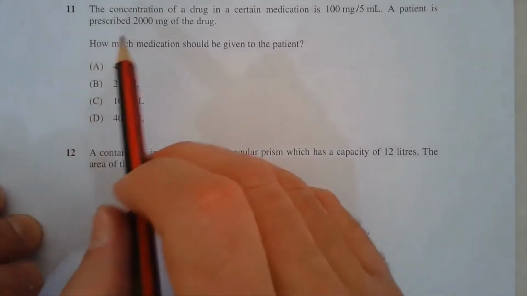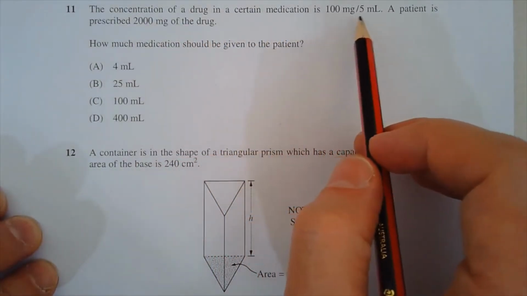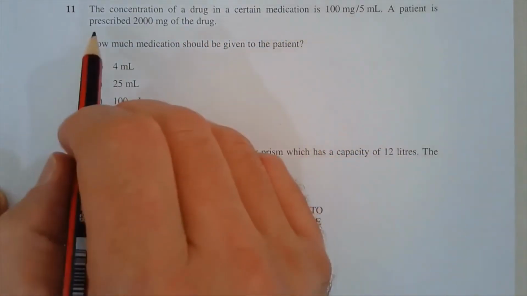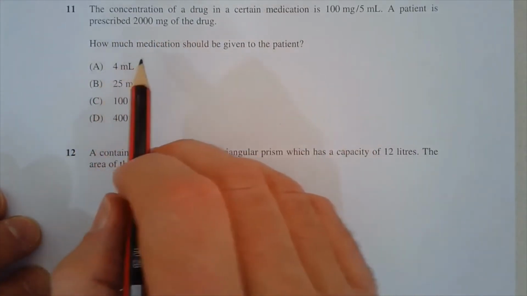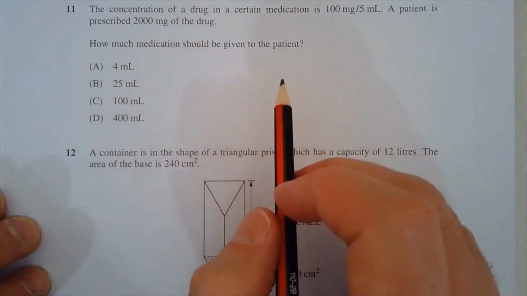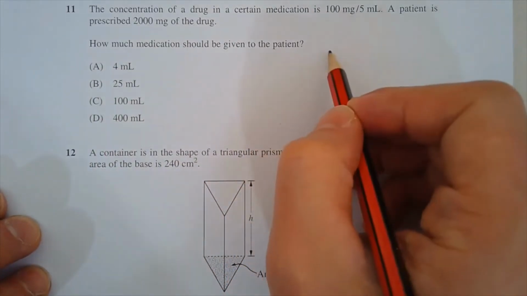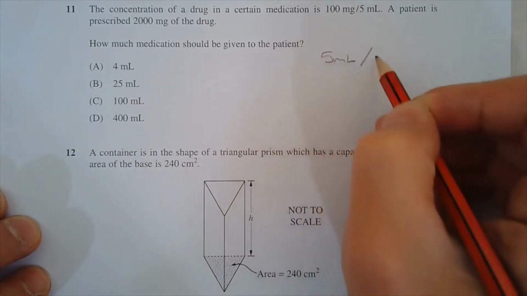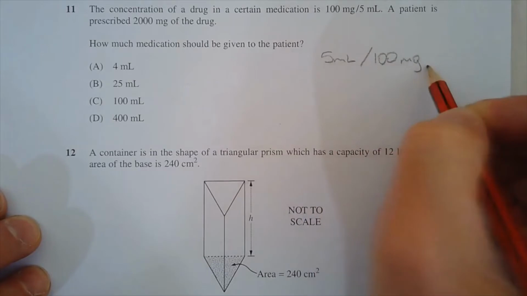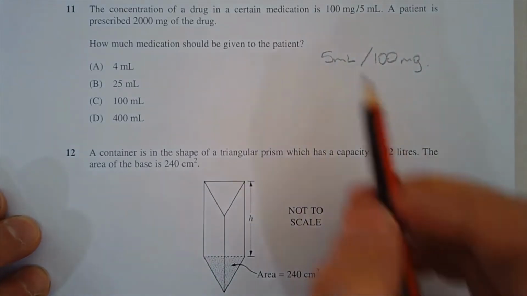Question 11. The concentration of a drug in a certain medication is 100 milligrams per 5 millilitres. A patient is prescribed 2,000 milligrams of the drug. How much medication should be given to the patient? So what we're going to do is we're going to write this rate back to front. You'll see why shortly. So we're going to write it as 5 millilitres per 100 milligrams of the drug. And we're going to use the unitary method then to calculate the number of millilitres.